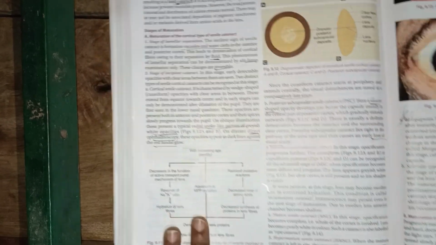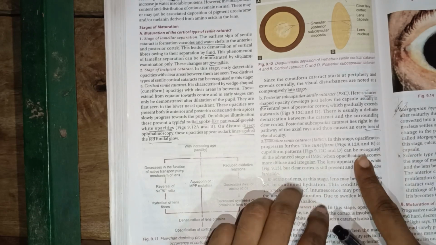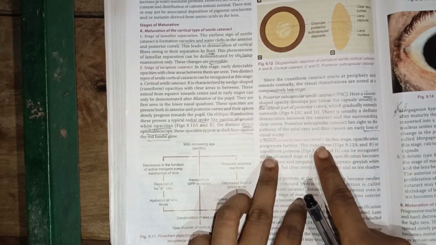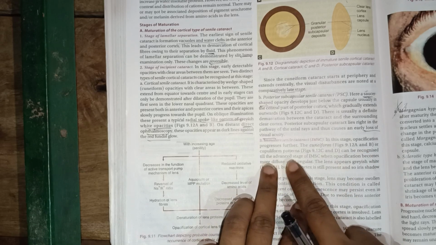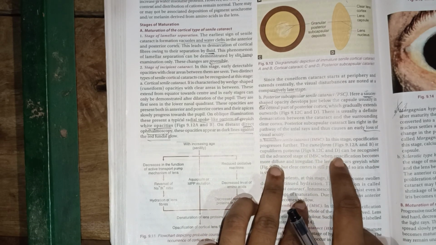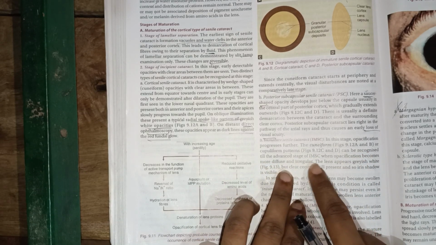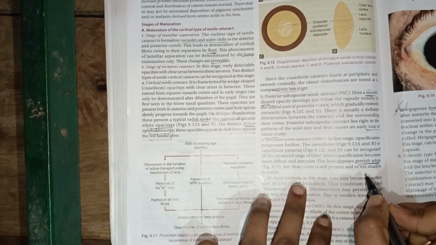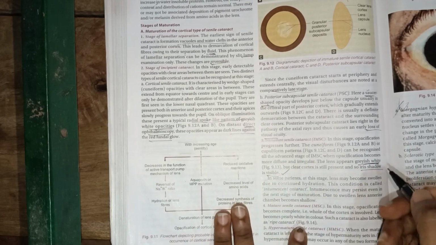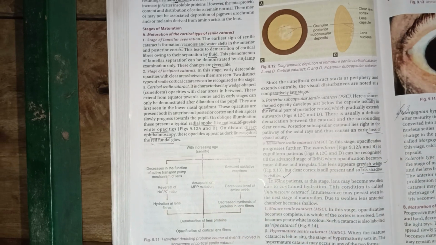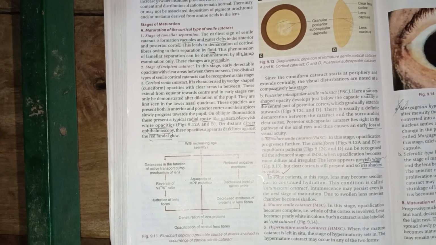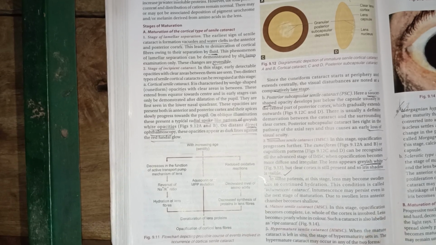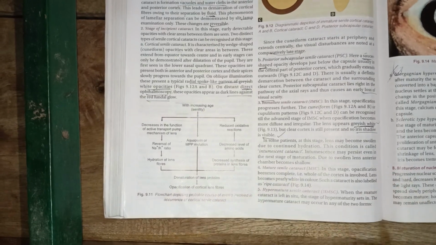Okay, next we can discuss the immature senile cataract. In immature senile cataract, in this stage opacification progresses further. The cuneiform or cupuliform pattern can be recognized until an advanced stage of immature senile cataract. When opacity becomes more diffuse and irregular, the lens appears greyish white, but the cortex is still present, so the iris shadow is visible. These are the important points in immature cataract: a greyish white color, an iris shadow present, and clear cortex also present.